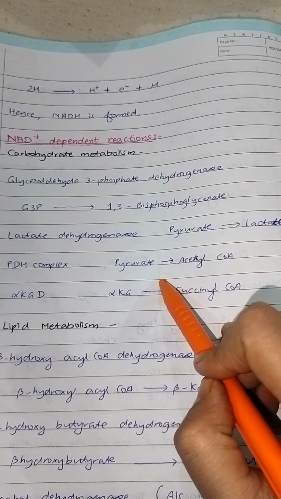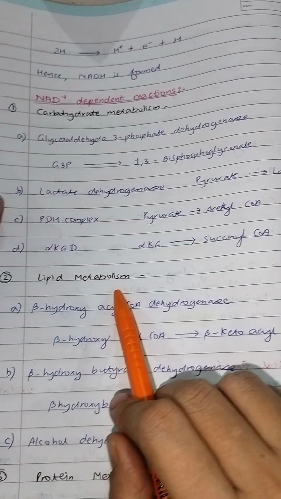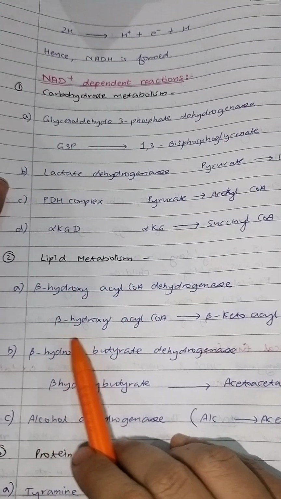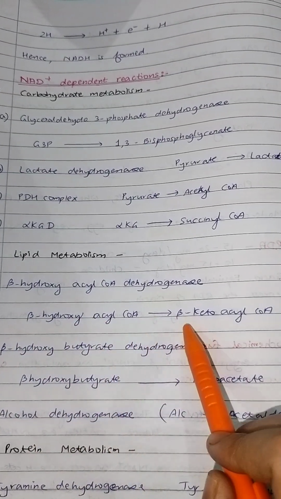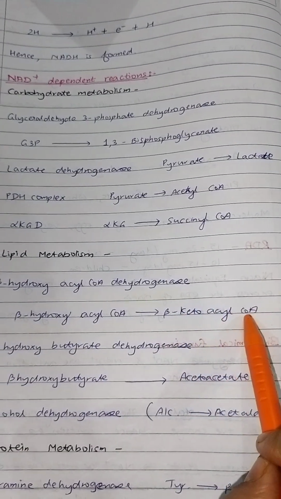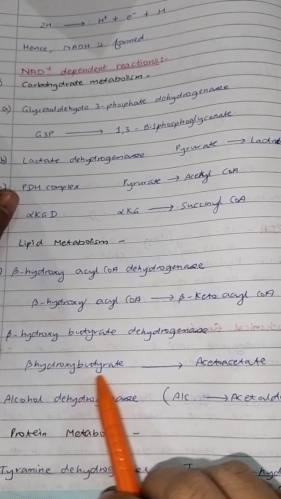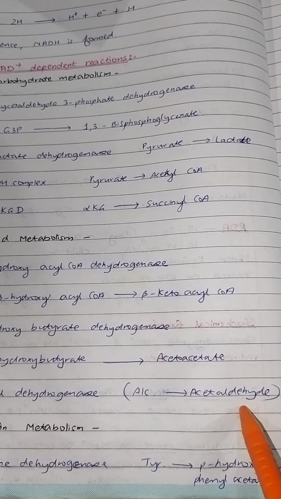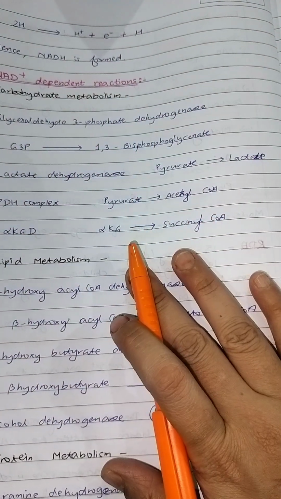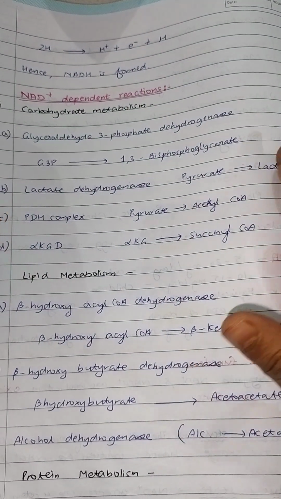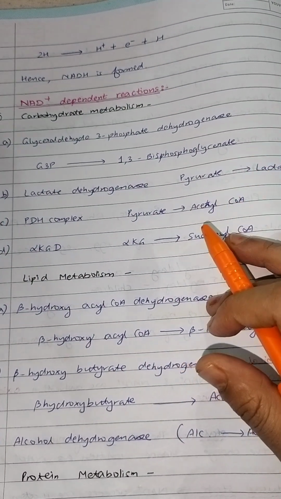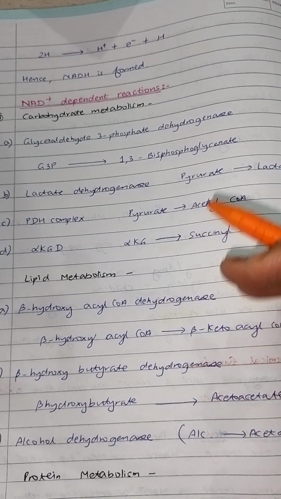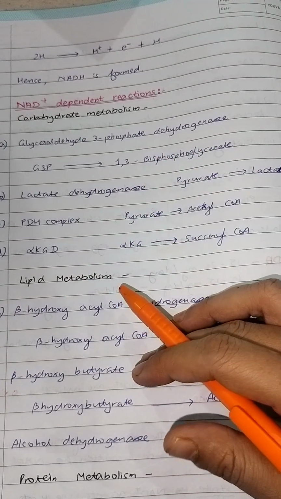So these are the important reactions for our carbohydrate metabolism. Now coming to lipid metabolism: beta hydroxyacyl CoA to beta ketoacyl CoA. Second one is beta hydroxybutyrate to acetoacetate. Alcohol dehydrogenase: alcohol to acetaldehyde. See, there is nothing much. I can help you simplify it. You have to remember it.